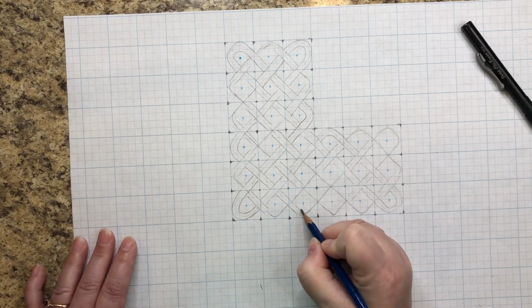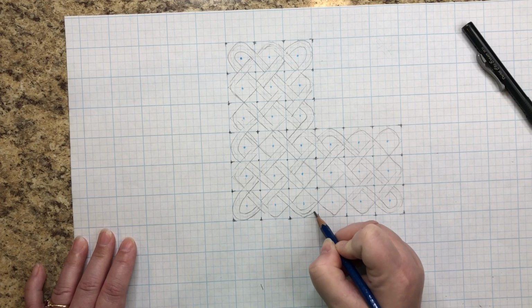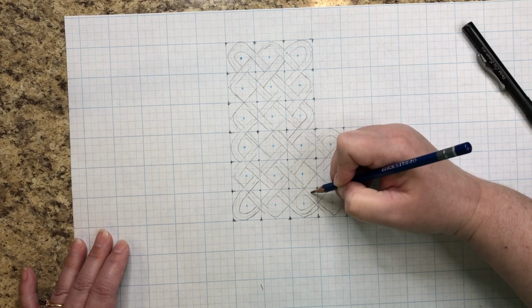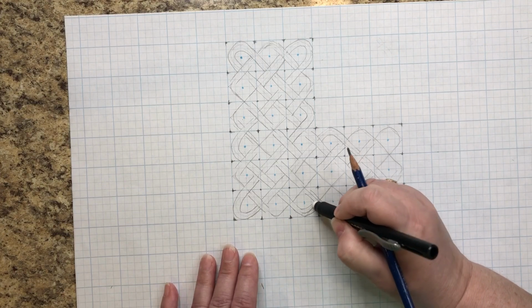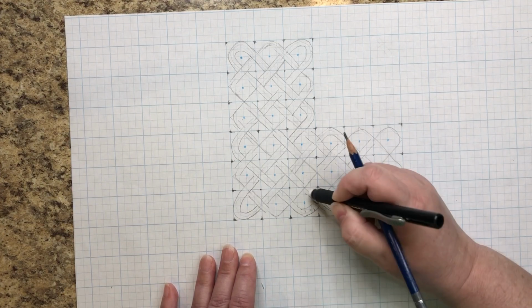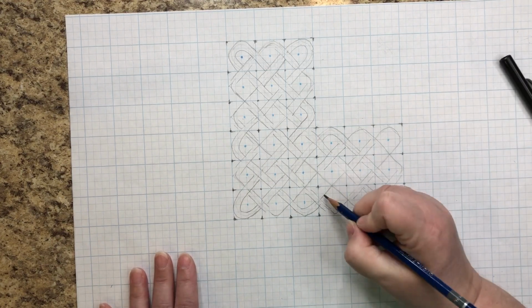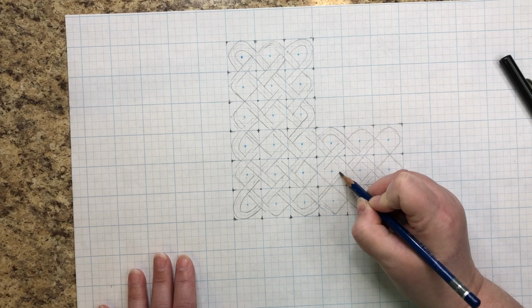And then it's going to turn, where it will go under the next line. And after it goes under that line, it's going to go over this one.